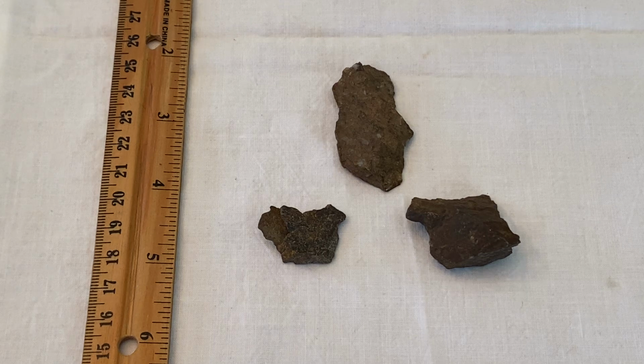Today I'd like to share with you some story rocks that I found. These are all carved by Native Americans.